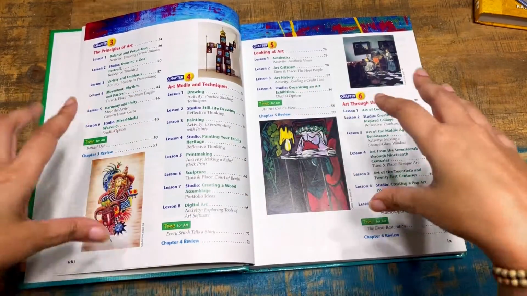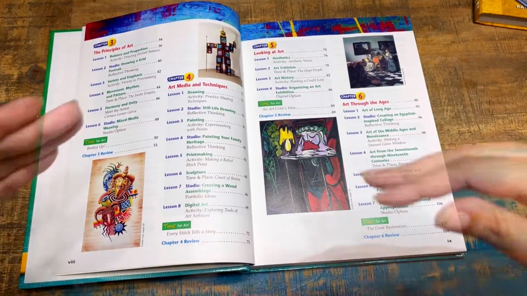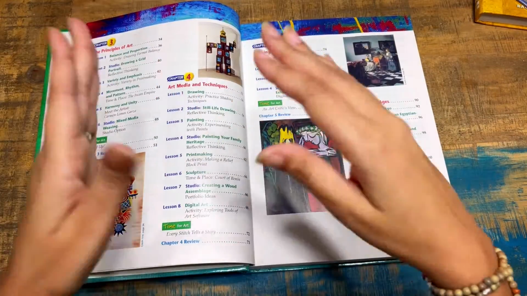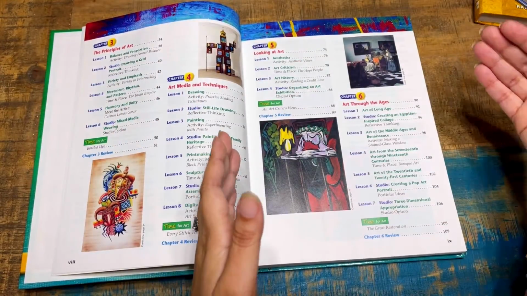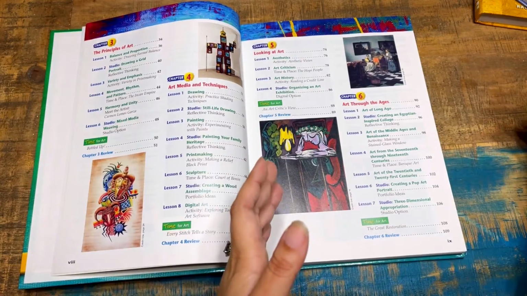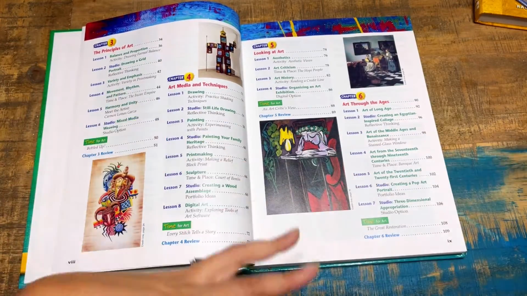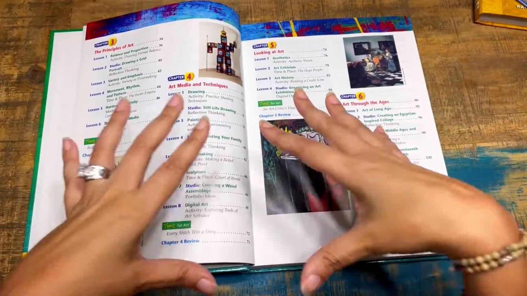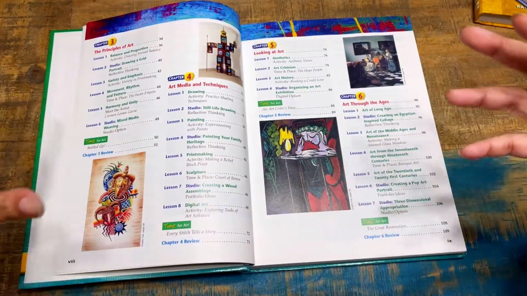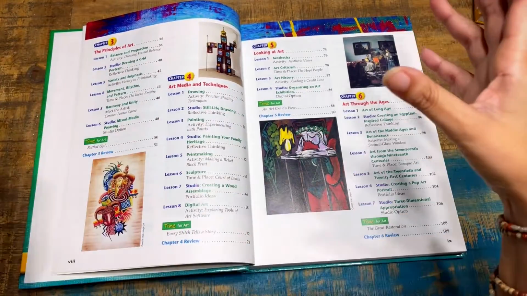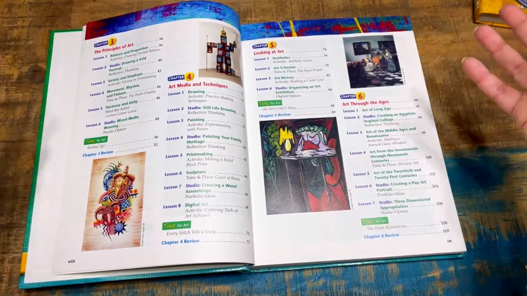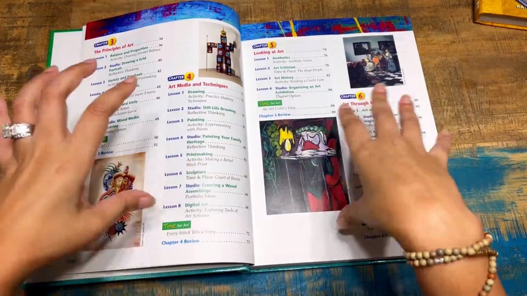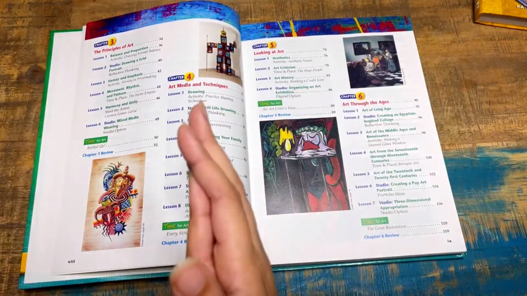But this is for those families that just need something that is laid out, that the child can follow independently, and that will build and also satisfy, like for the high school one, an art credit without any doubt. Then this is for those families. If you do not like this format, then it's not for you.